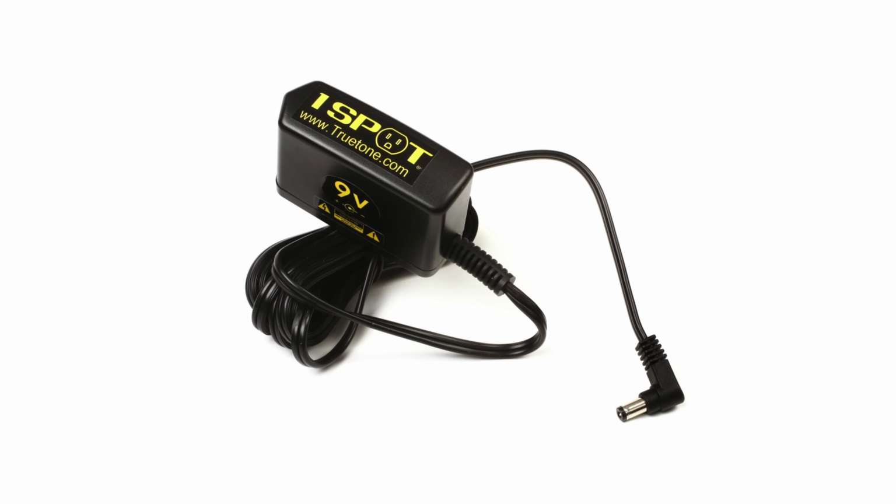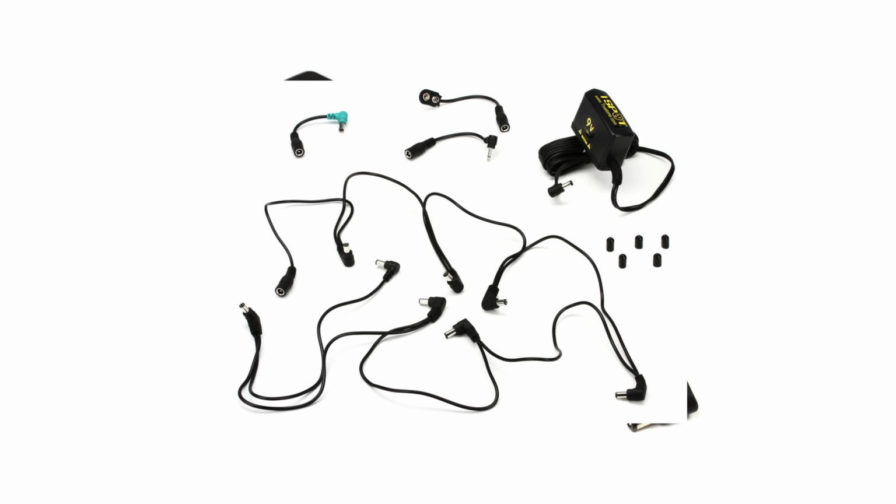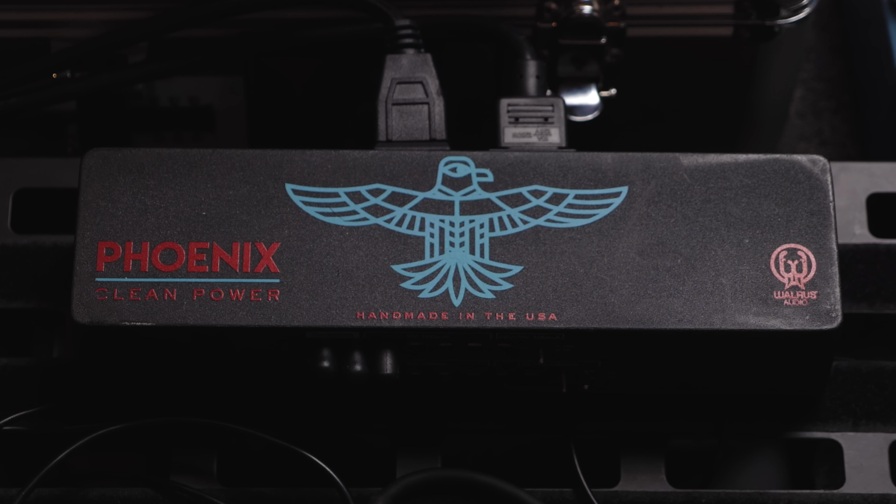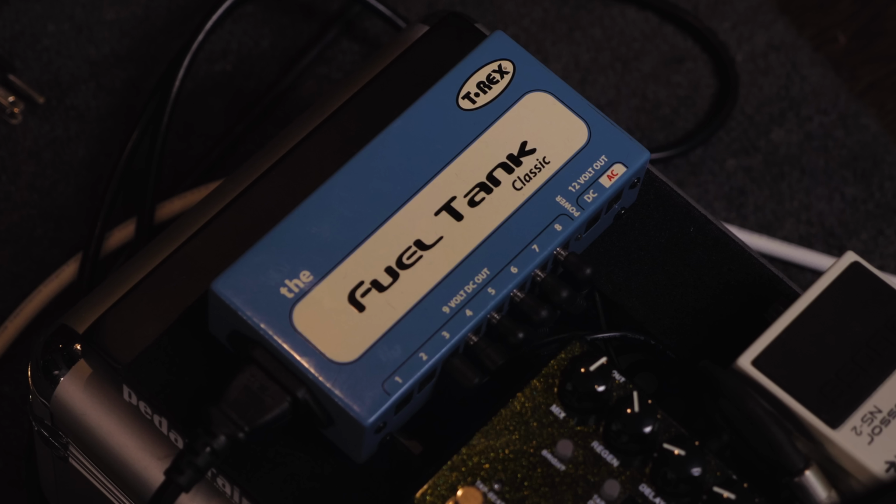I used a daisy chain power supply like this one for a long time, and I don't know about you, but these can be a little volatile. You know, a couple pedals, home bedroom stuff is fine, but when you want to start building a real pedalboard, you can't really use these things reliably. Isolated power supplies like this one cost more, but they can be very worthwhile for reducing the amount of extra noise you hear.